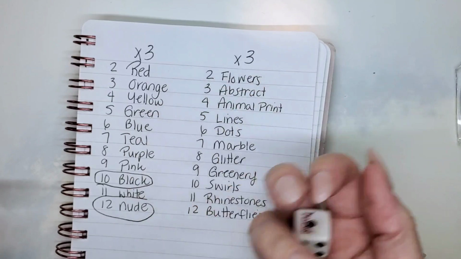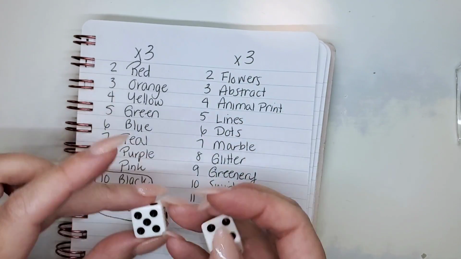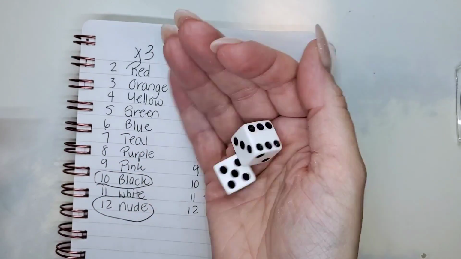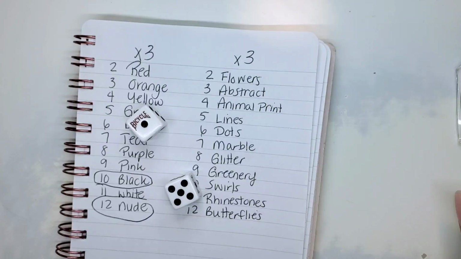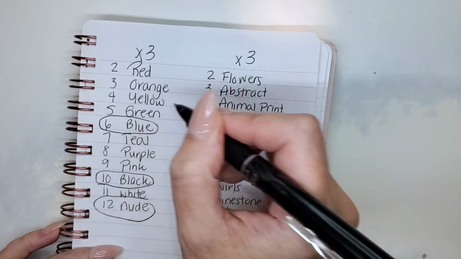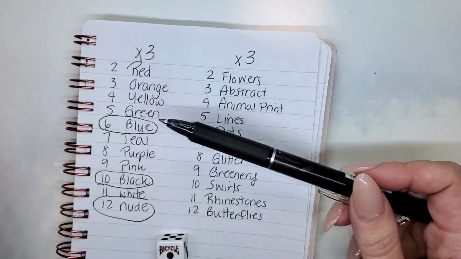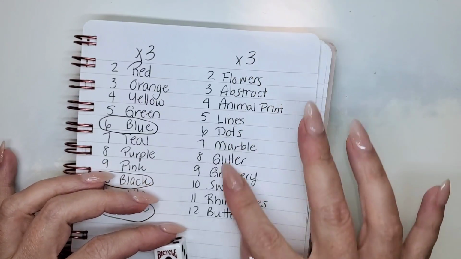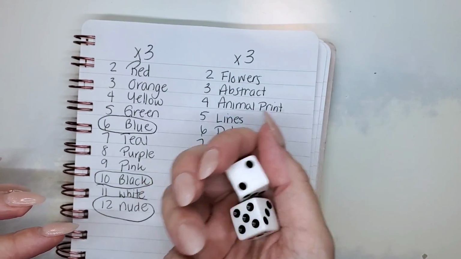So nude, black. Oh, I feel like these are going to be boring. Oh, hang on. Sorry. I'm trying to keep it in frame. Okay, there we go. 6. Blue. Oh, this is kind of a tough one, you guys. Nude, black, and blue. Okay, so now I need to roll so that I can pick 3 different design ideas.